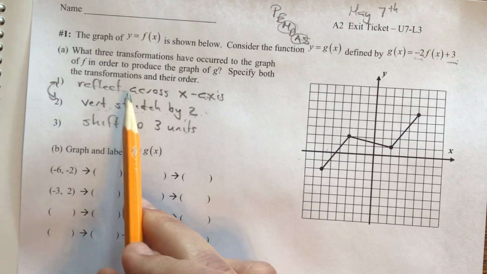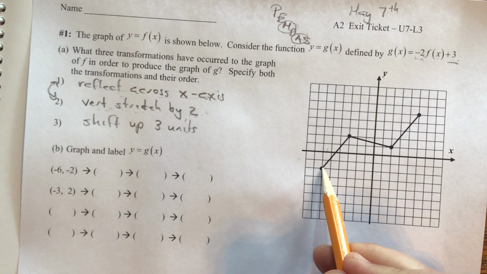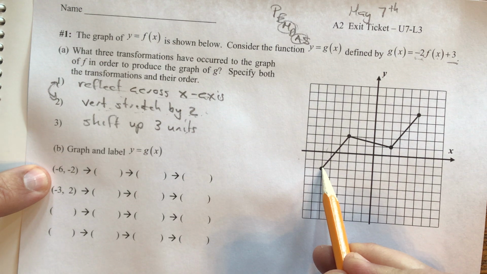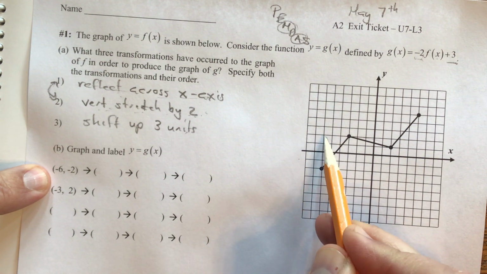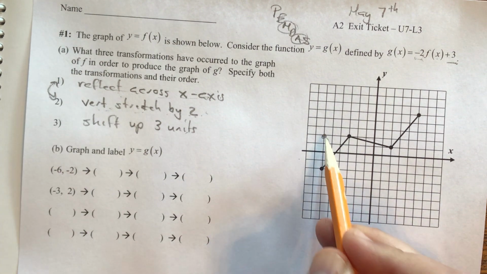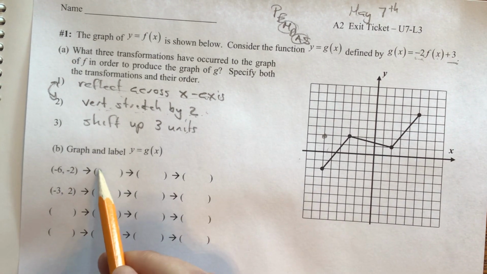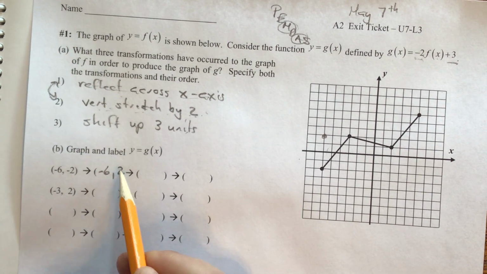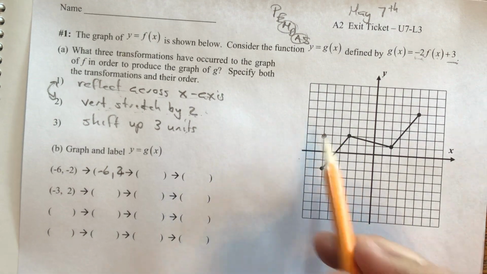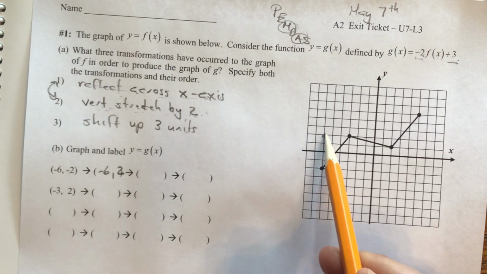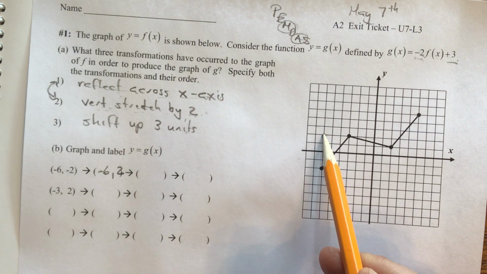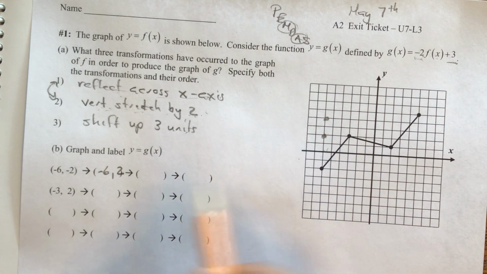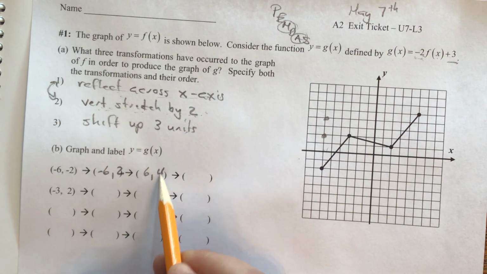All right, I'm going to go in the same order. Reflect across the x-axis. So if I took this point, which is negative 6, negative 2, and I reflected it, where would it go? I'm going to draw it very lightly. I'm going to erase it in a second. It'd still be negative 6, but then it'd be positive 2. Then I'm going to vertically stretch it by 2. I'm going to double it. So instead of being height 2, it's going to come up here to height 4. So it's going to be negative 6, 4.